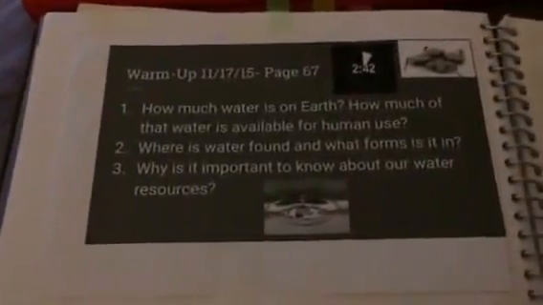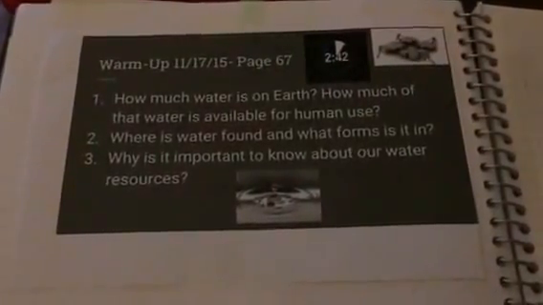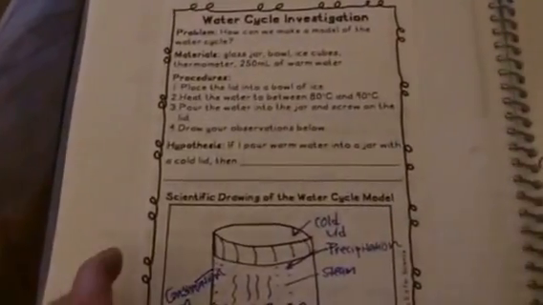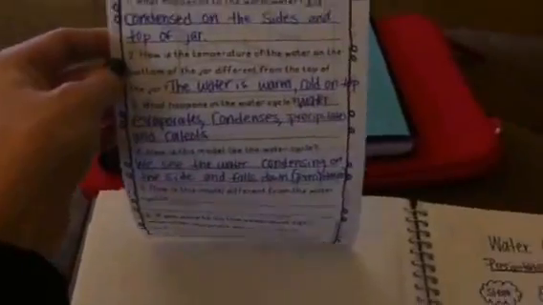On page 67 is a warm-up from November 17th about the forms of water, which maps to page 68, the global precipitation measurement mission, where we talked about the percentage of Earth's fresh water. On page 69 should be the water cycle investigation, where we created the water cycle in a jar. Both sides again should be filled in.